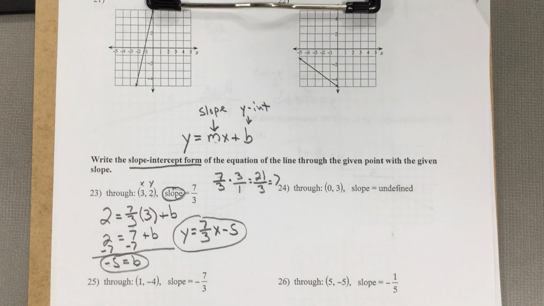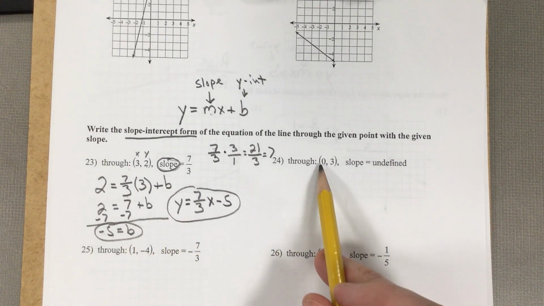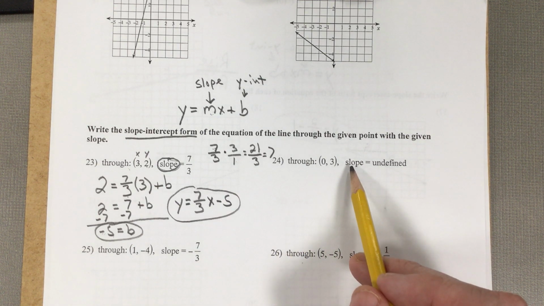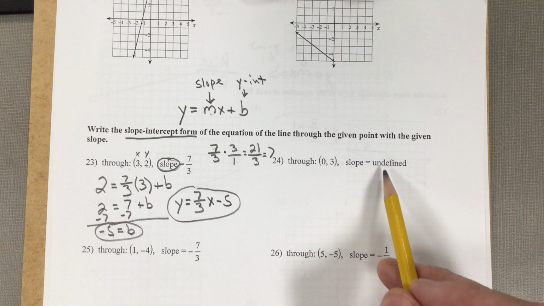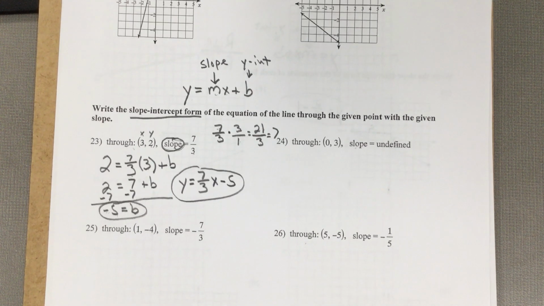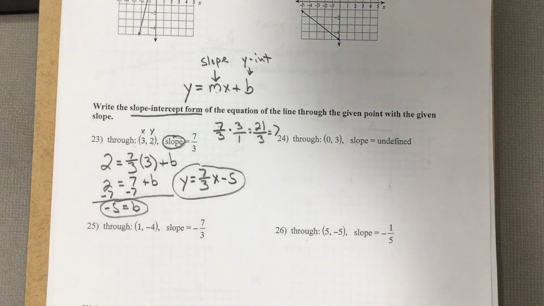As always, you can use this same process to solve this one, and that one. This one might be a little bit tricky because the slope is undefined. Remember, that's when it goes straight up and down. So its slope's not 0, it's undefined. So go ahead, solve these. Work the same process that we just did. And as always, if you have questions, please ask.